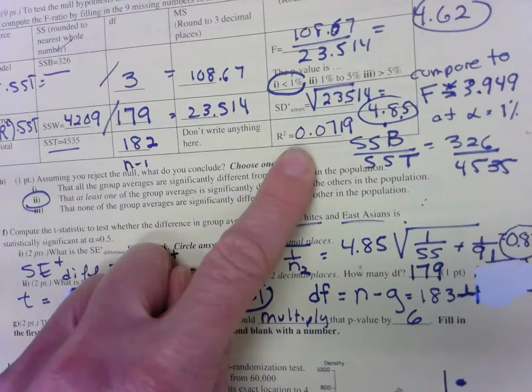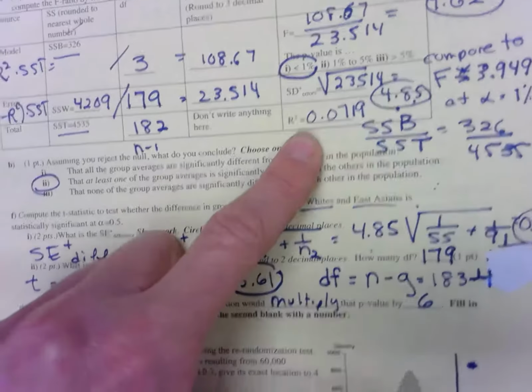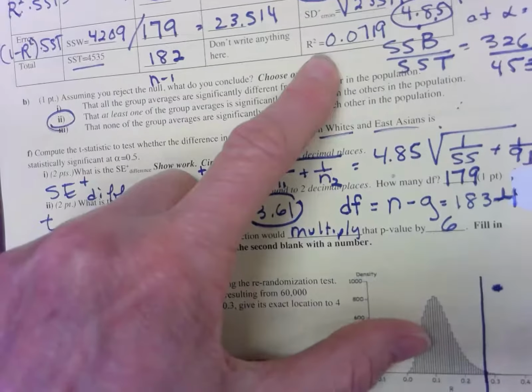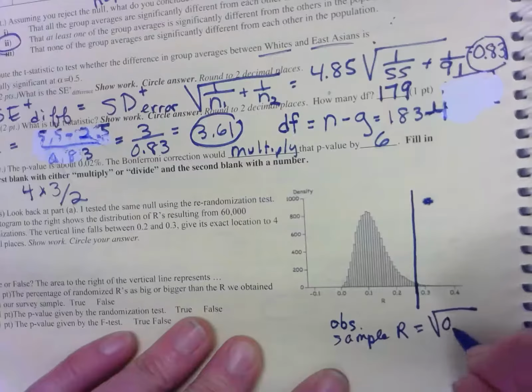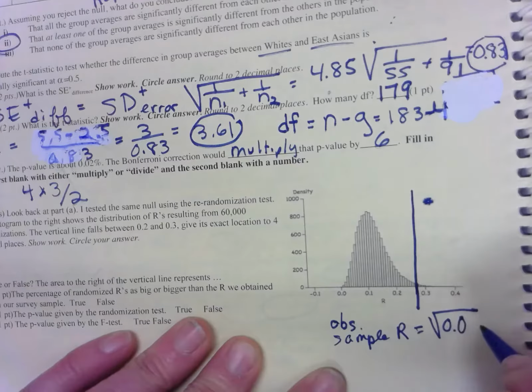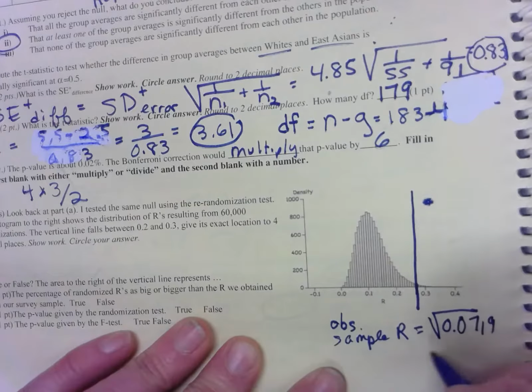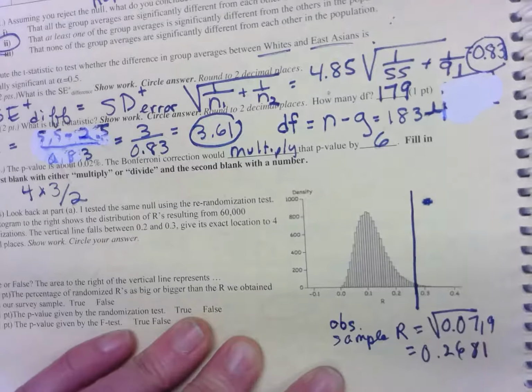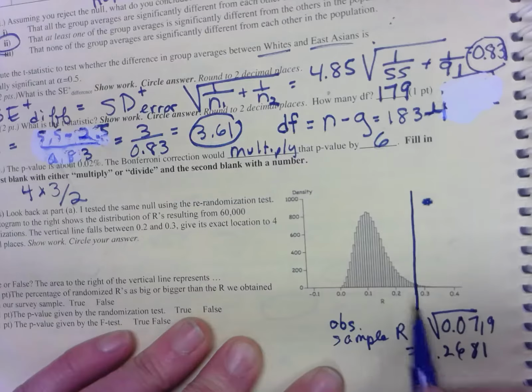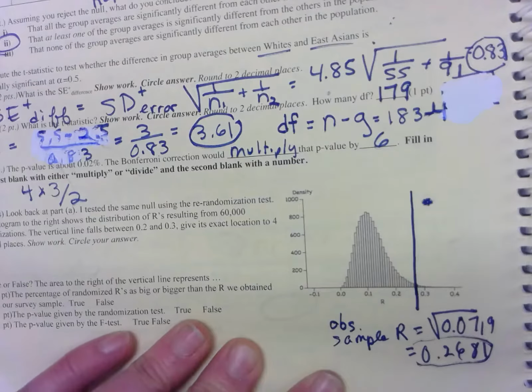So our observed sample R is just going to be the square root of that, the square root of 0.0719. When we do that, it better fall right there, and it does. It's 0.2681. That's our answer.